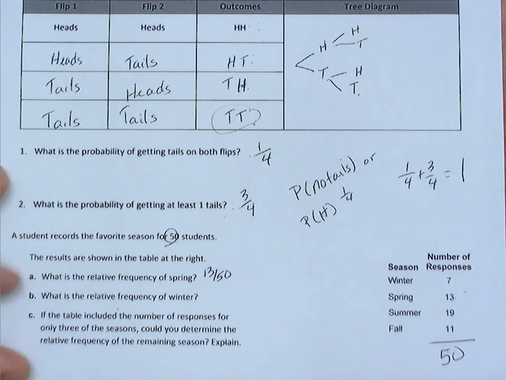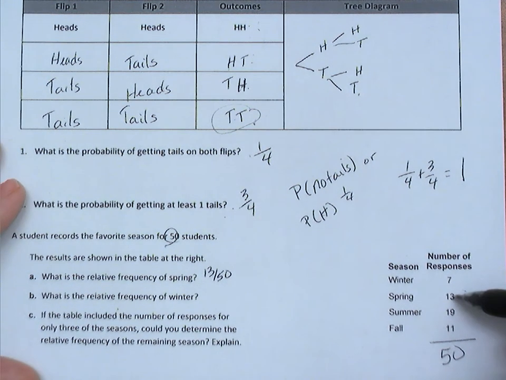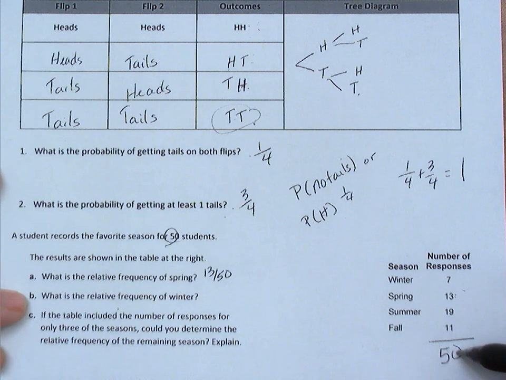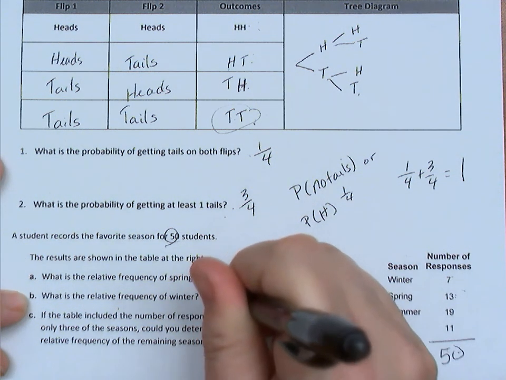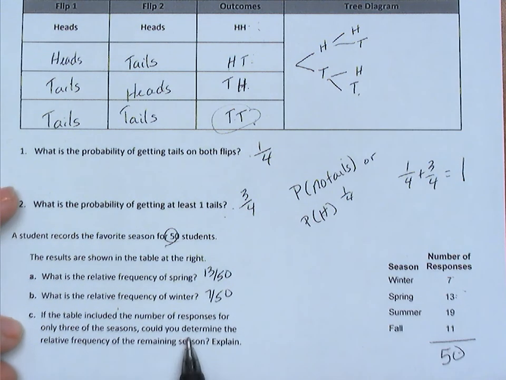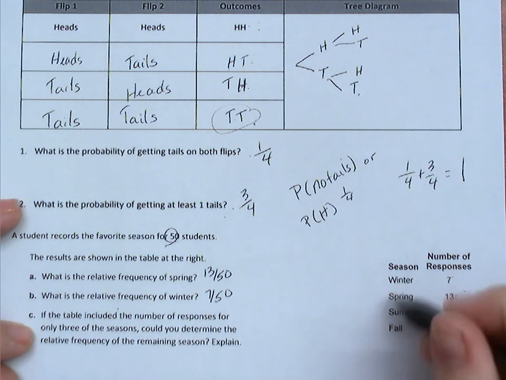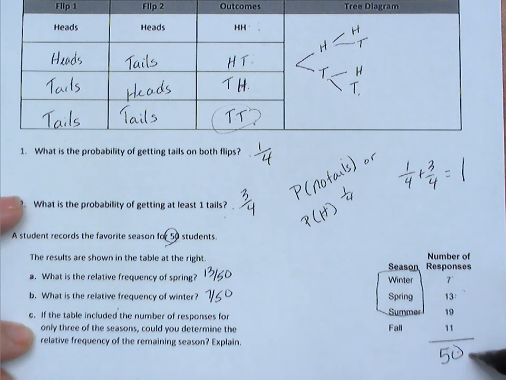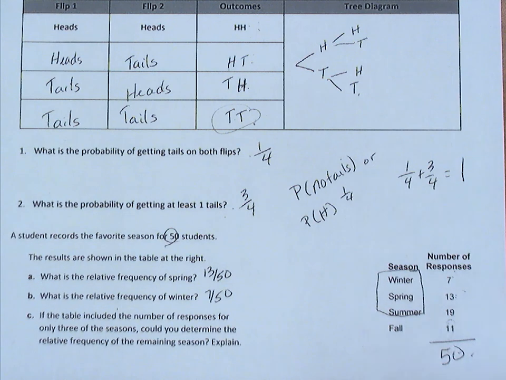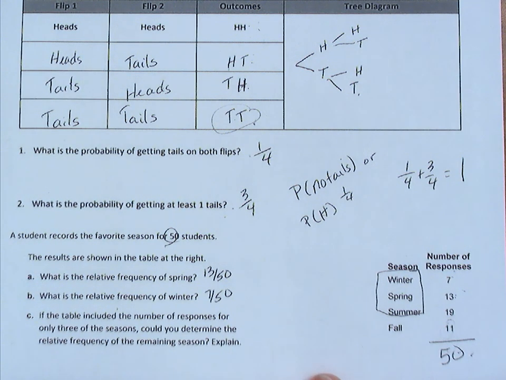Remember, it's just the same ratio. It's the idea of probability. How many times did they answer that out of all the times they were asked? What's the relative frequency of winter? Well, they answered 7 times out of the 50 students asked. If the table included the number of responses for only 3 of the seasons, so let's say it only included these 3, could you figure out how many were supposed to be in the fall answer? Well, yes, you should be able to, because you would subtract these answers, and whatever's left out of the 50 is how many answered in fall. Okay, that's a quick look at theoretical and experimental probability. We'll talk about it in class.